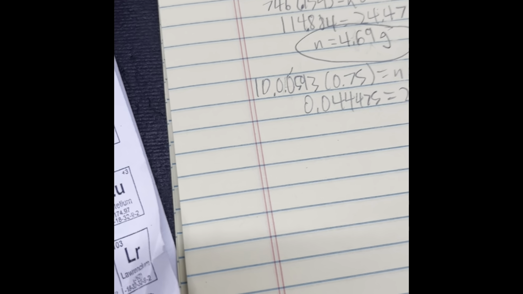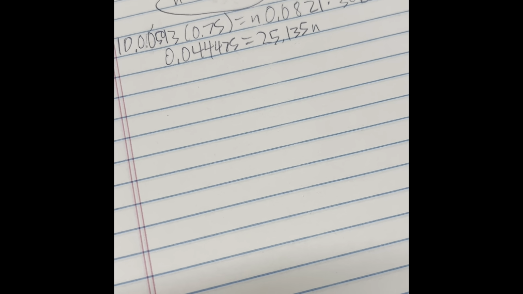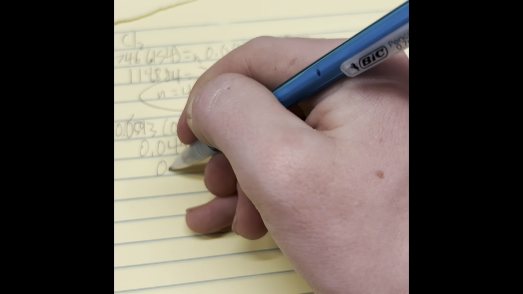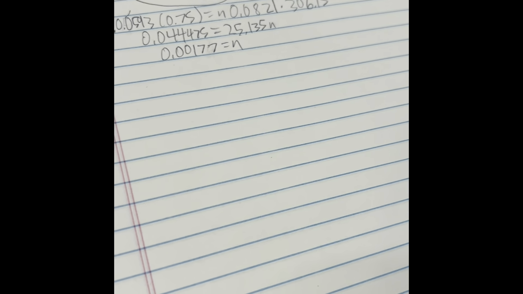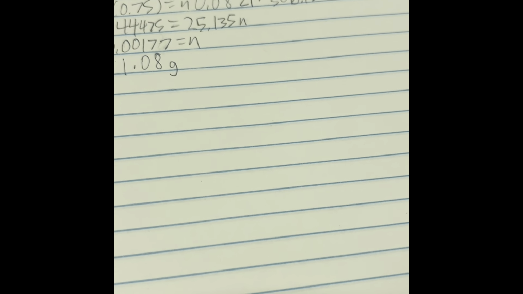If I divide that number by that number, this would be really small. 0.0017677, if I round it right, equals number of moles. Yikes, that's very small. And that's compared to 1.08 grams of this unknown gas.